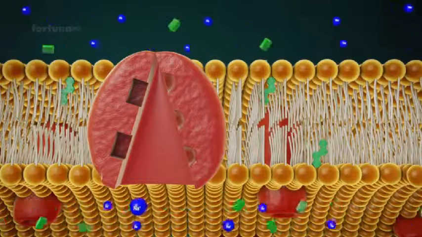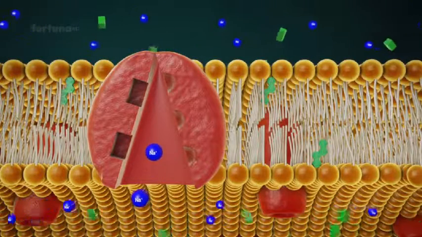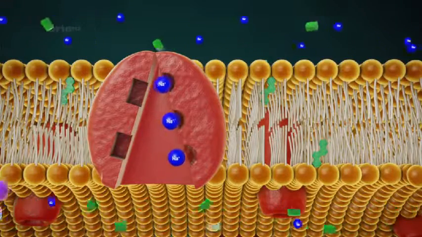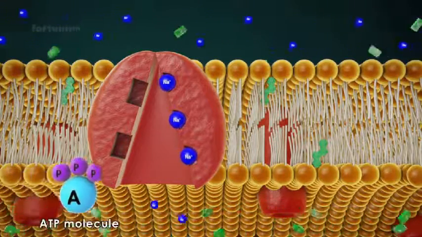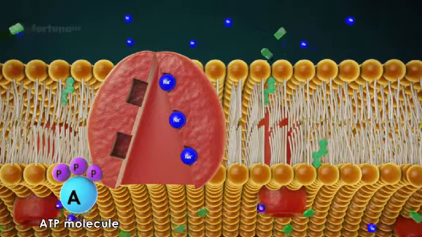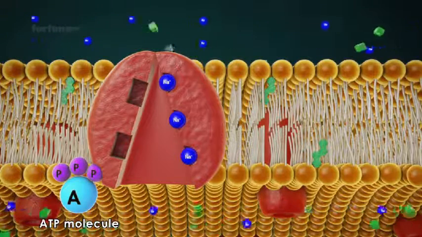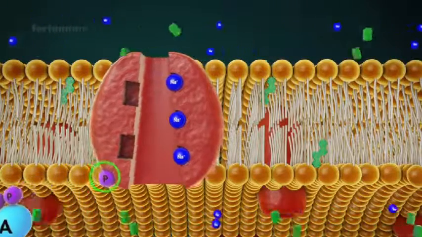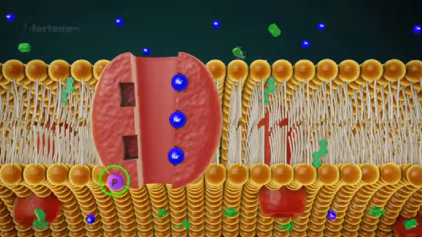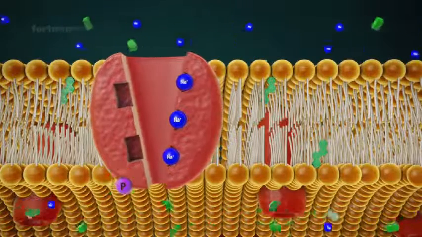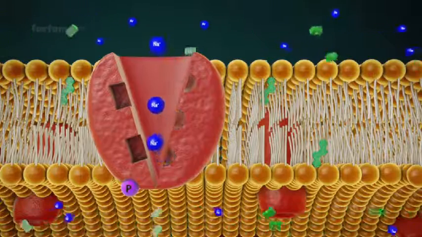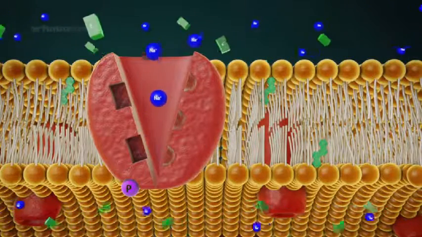3 sodium ions will move into the protein channel on the membrane and bind to the specific binding sites. An ATP molecule will provide the energy needed to allow the protein channel to open towards the outside. One phosphate group will remain attached to the protein channel on the inside. As the channel opens towards the outside of the cell, sodium ions will move out.